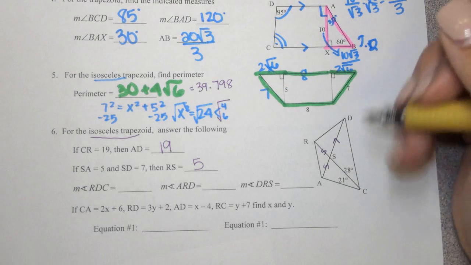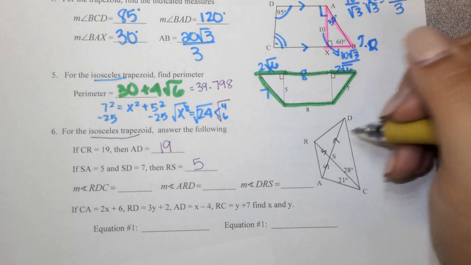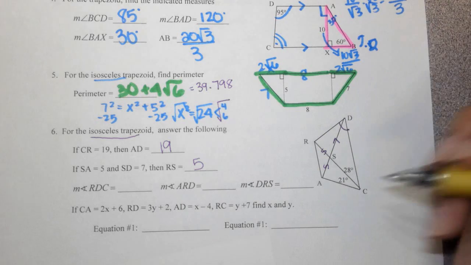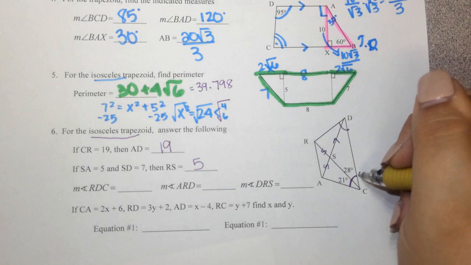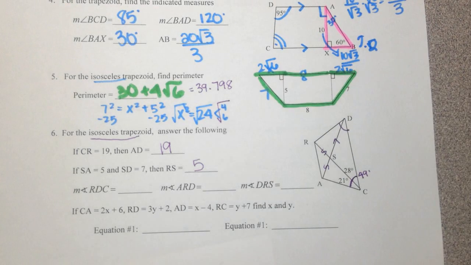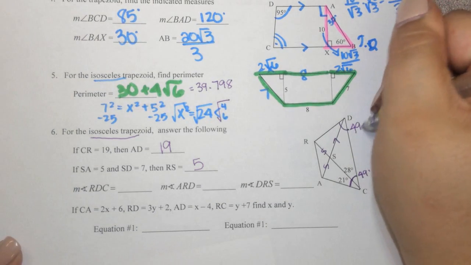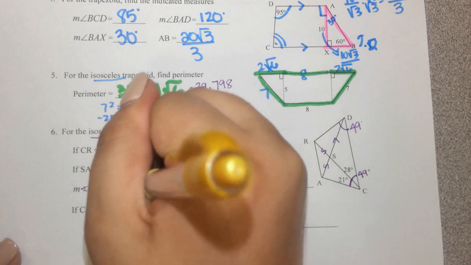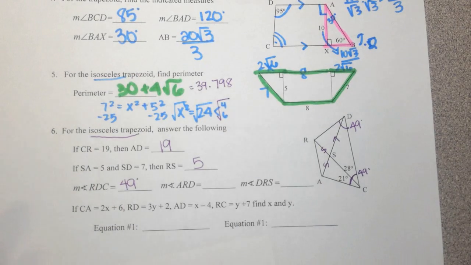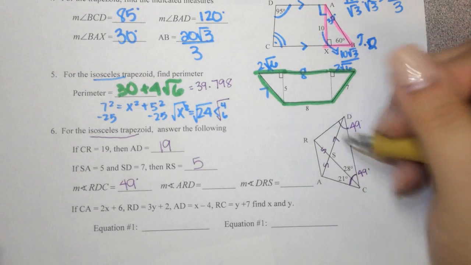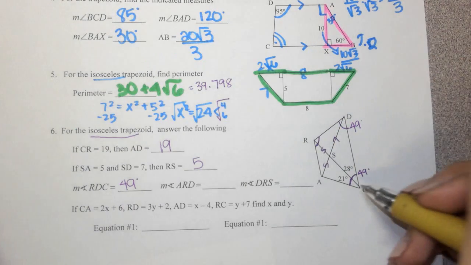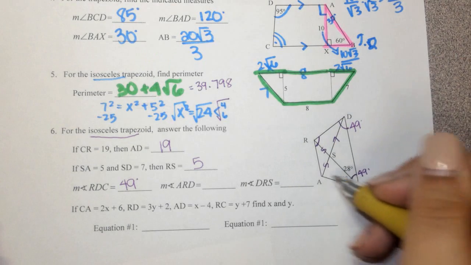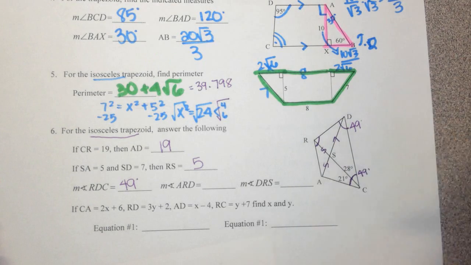So RDC, that's this whole thing. Well, this whole thing is 49. So this whole thing is also going to be 49 degrees. ARD is this whole side. Now, if this whole side is 49, what do we know about these right here?